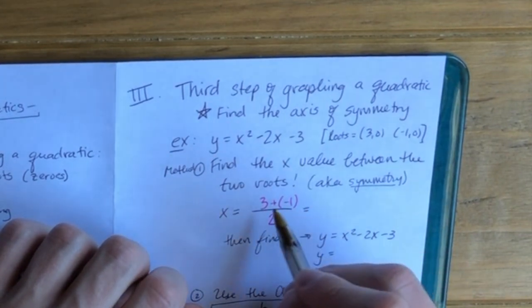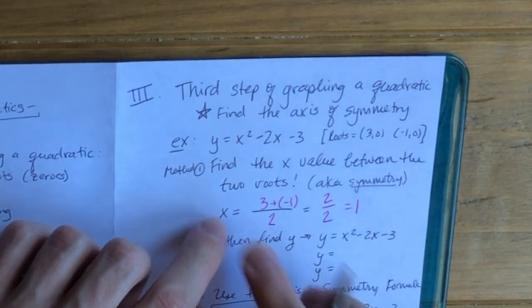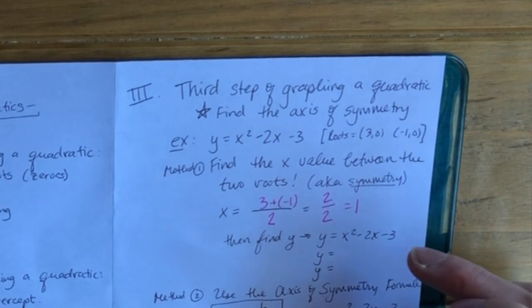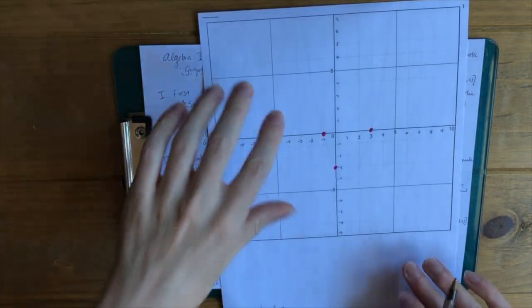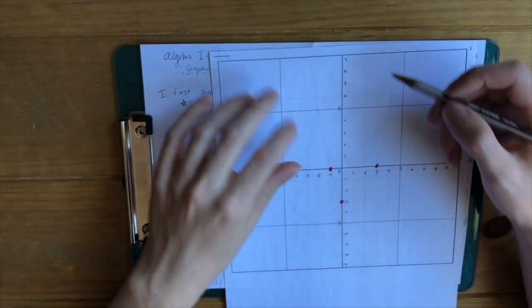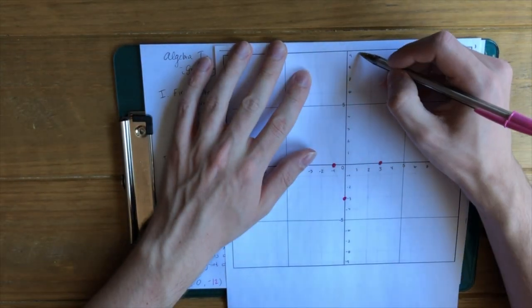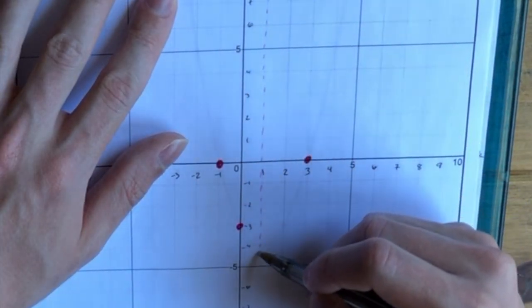So 3 plus -1 is 3 minus 1, which is 2. 2 divided by 2 is 1. So we know that the x value of the axis of symmetry is going to be 1. So if we were to draw an axis on this graph, we're going to draw a dotted line because it's not really there, but it's helpful for us. We could draw that on the x value of 1, and we go right down the middle of our graph.